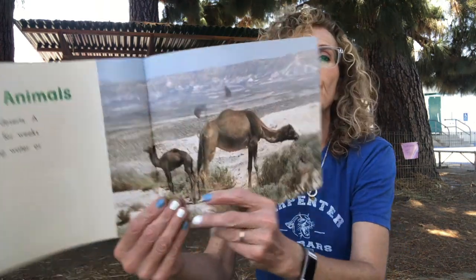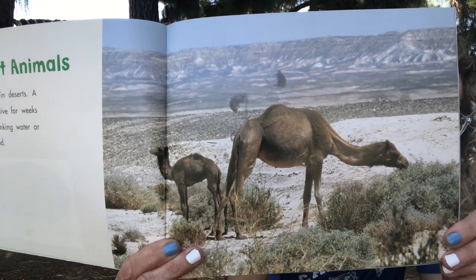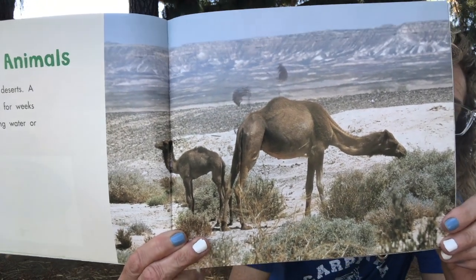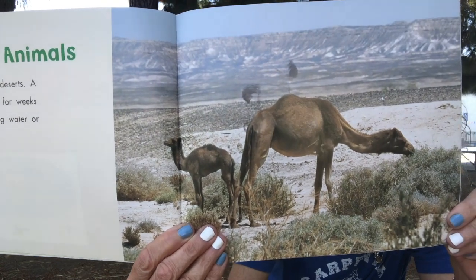Desert animals. Camels live in deserts. A camel can live for weeks without drinking water or eating food. Camels are a very special animal. They have a really great adaptation where they can have lots of food and water stored inside their body.